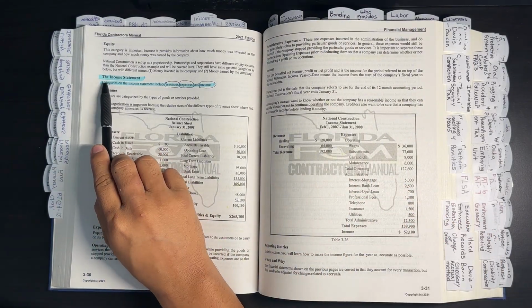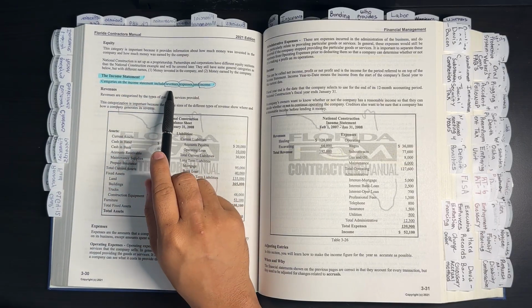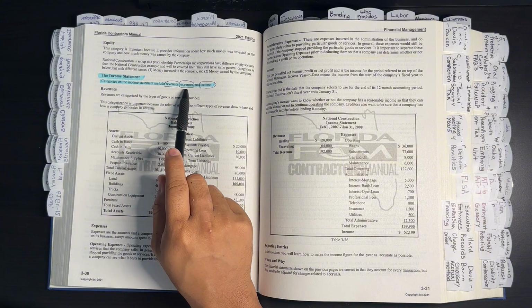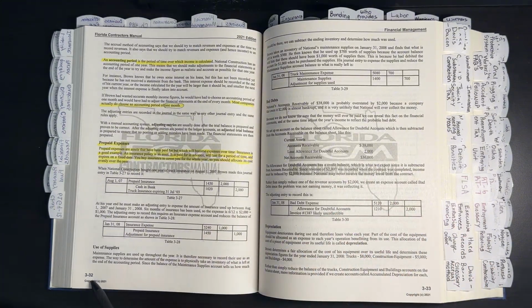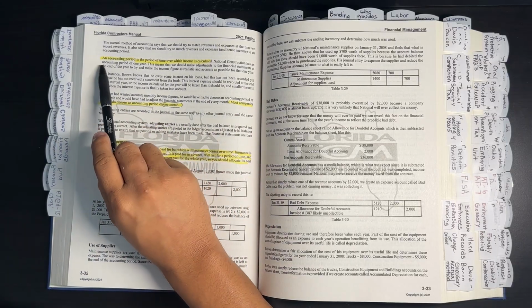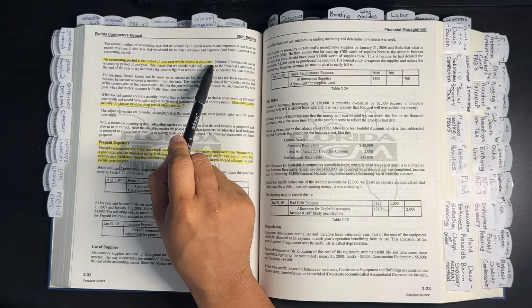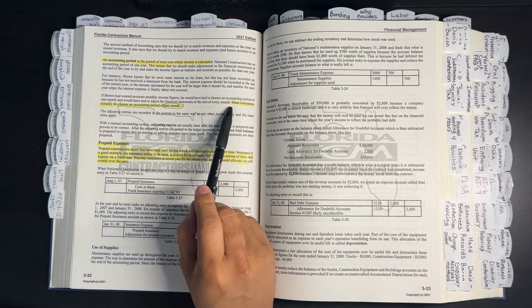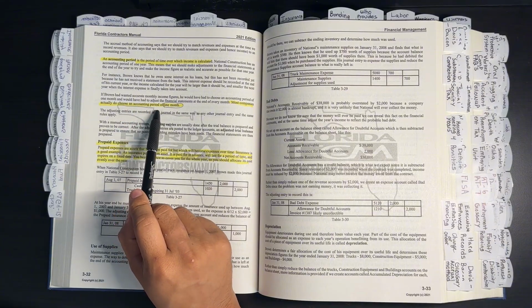Page 330. The income statement. Categories on the income statement include revenue, expenses, and income. Page 332. An accounting period is the period of time over which income is calculated. Down below, most companies actually do choose an accounting period of 1 month.